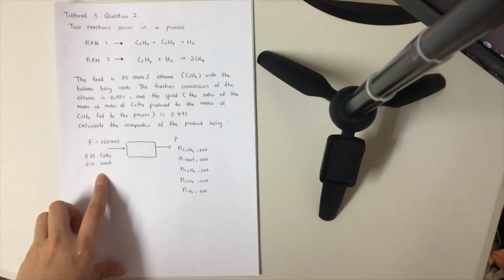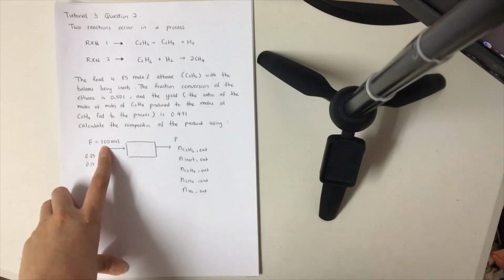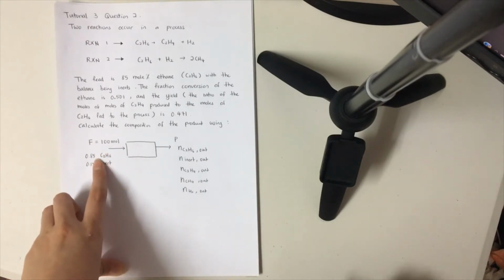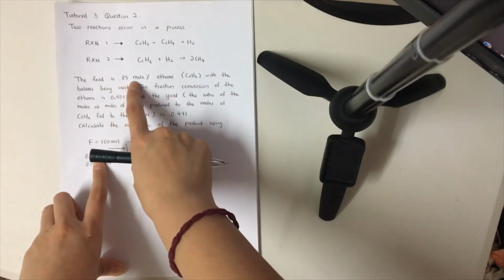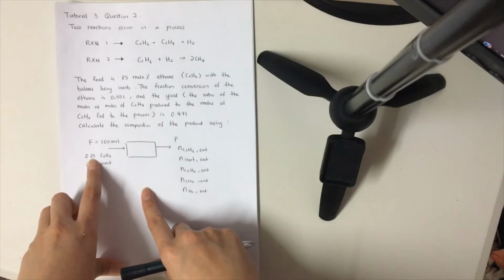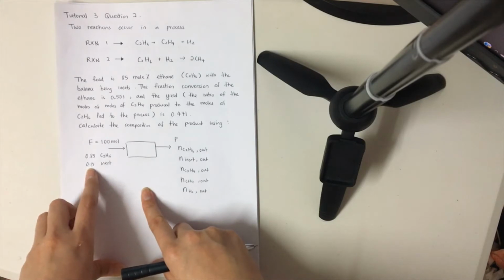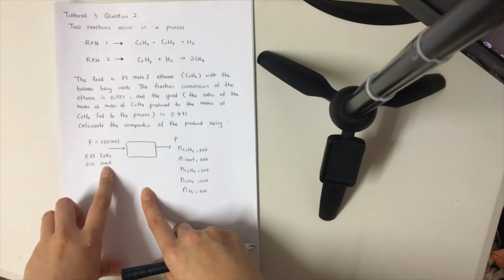So here's the process. We have our feed, and we are taking a basis of 100 moles. It says that the feed contains 85 mole percent of ethane. This is a mole fraction, yeah. 0.85 of C2H6 in the feed, and 0.15 of them are inerts.